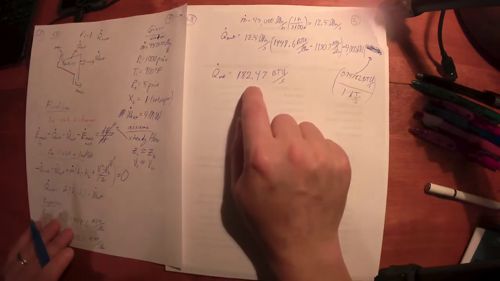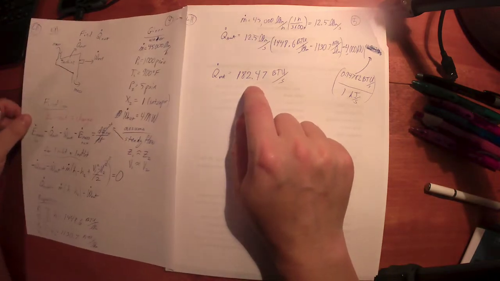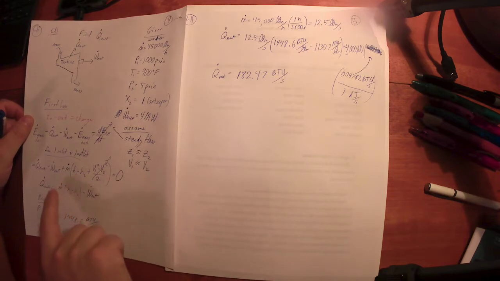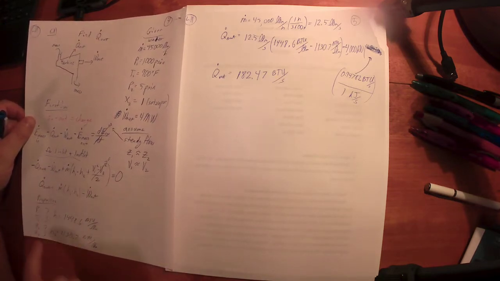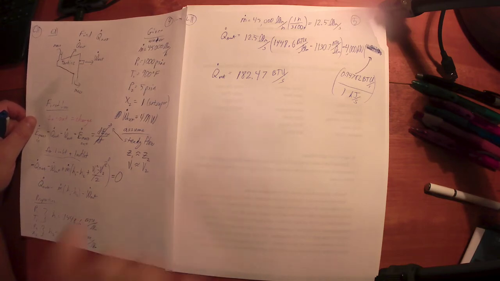And then I just ran that through my calculator, and this is what I got. So again, how did I get this? Well, I've got to be able to write a first law equation, simplify it for what I'm looking for, find my properties, and solve.